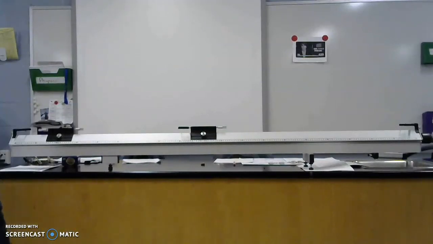So today I'm going to show you the two different types of collisions, elastic and inelastic. Right now I have the track relatively level and the two gliders have the same mass. I'm going to do elastic collisions first, where they bounce off of each other. So the first one, this one's going to have a motion, this one's going to be at rest.